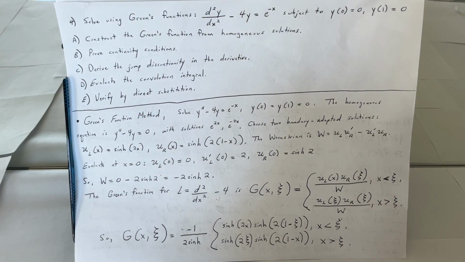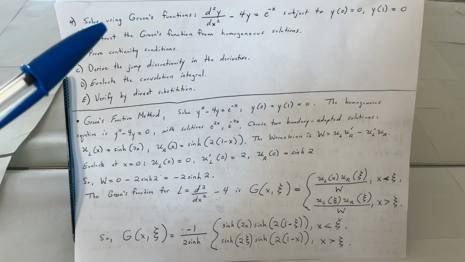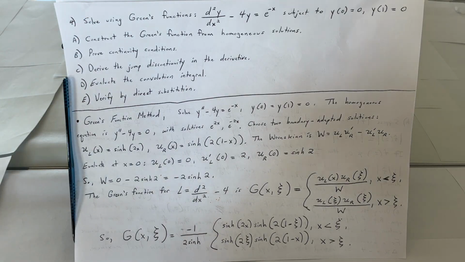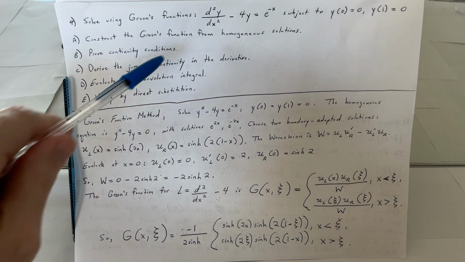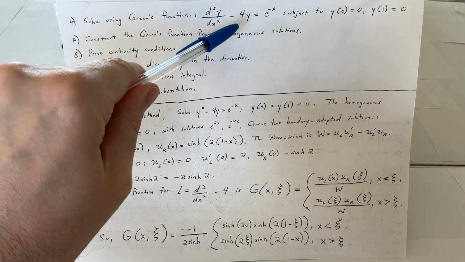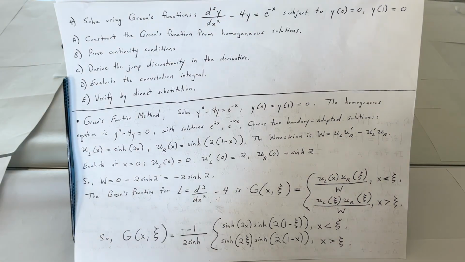So number 4, solve using Green's functions. We have the second derivative of y with respect to x minus 4y equals e to the negative x, subject to y of 0 equals 0, y of 1 equals 0. Part A, construct the Green's function from homogeneous solutions.